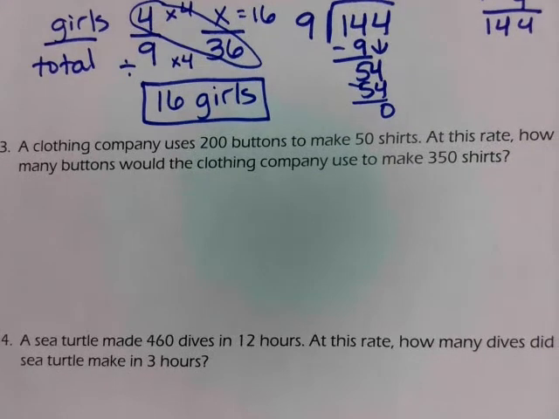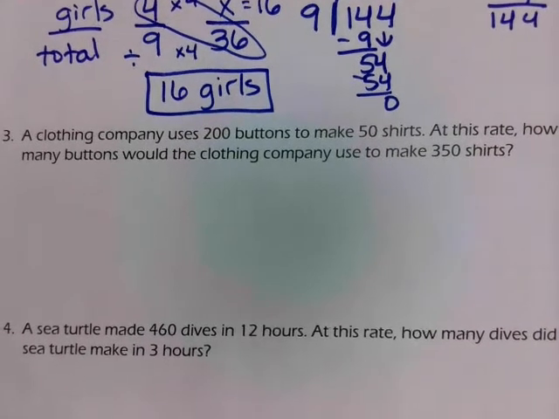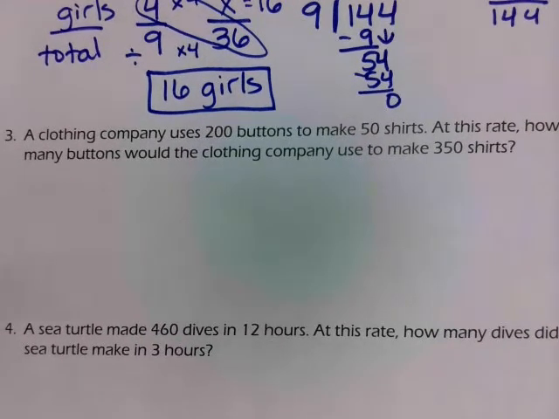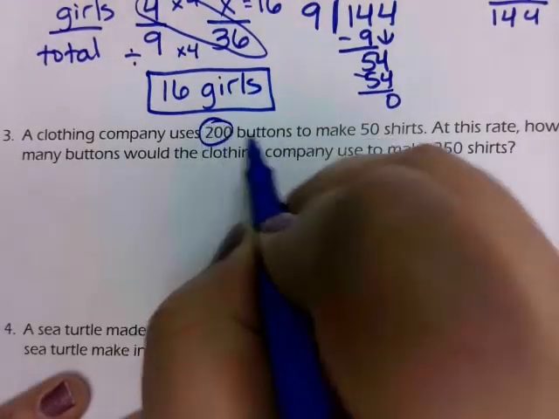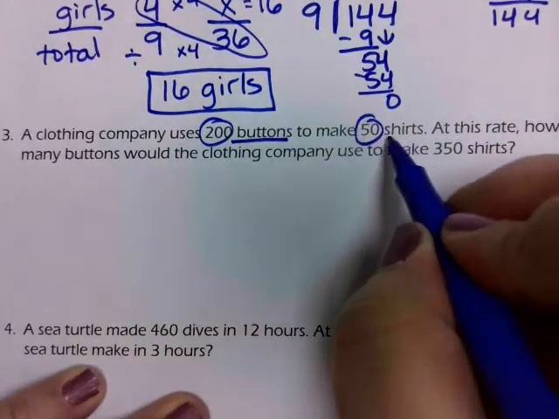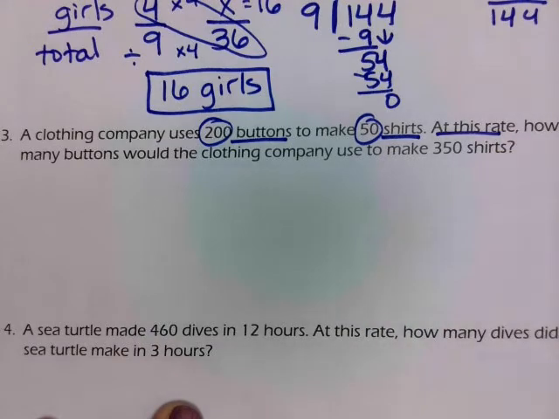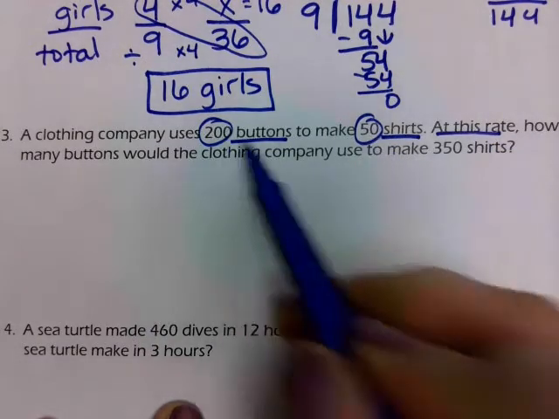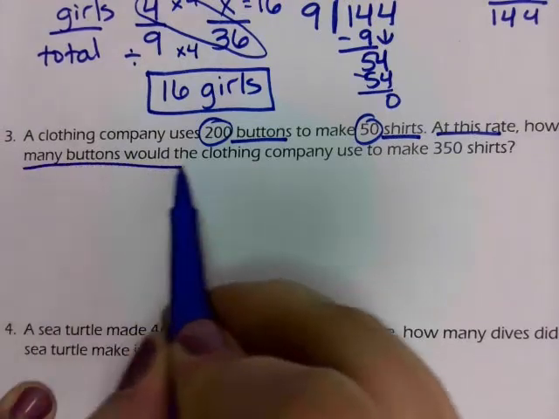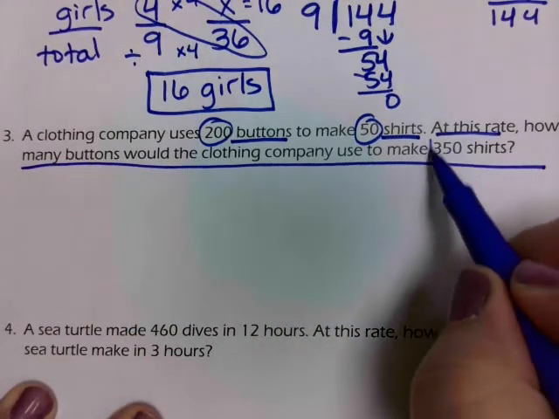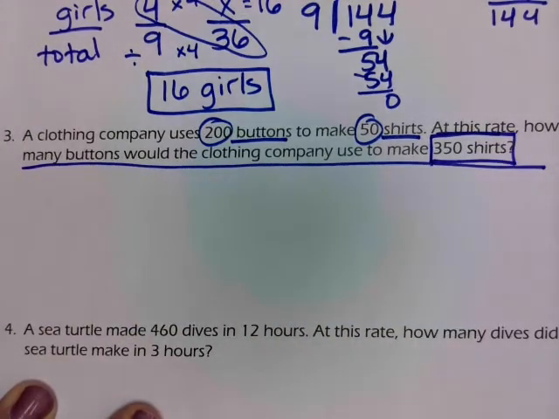All right, number 3, last one we're going to do together, then y'all are going to do the last one on your own. It says a clothing company uses 200 buttons to make 50 shirts. At this rate, that means it's going to be consistent. For every time they make 50 shirts, they're going to use 200 buttons. How many buttons would the clothing company use to make 350 shirts?